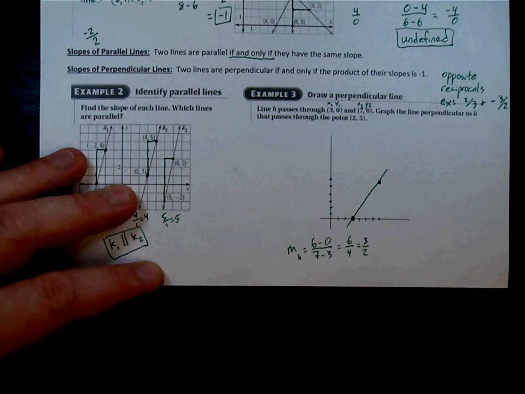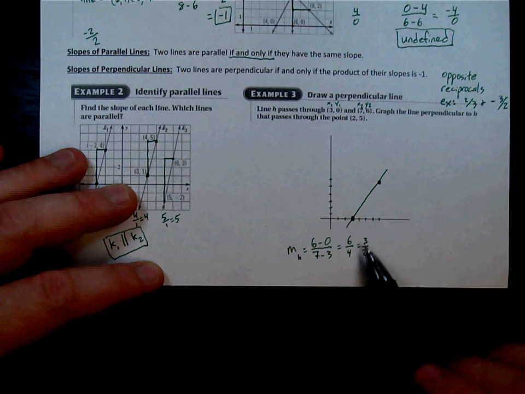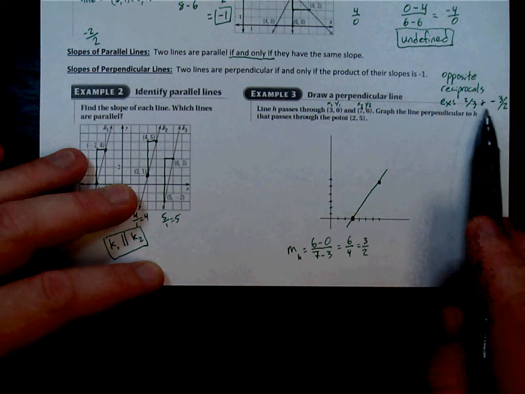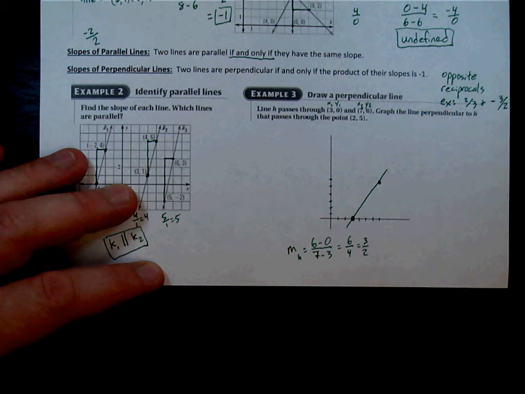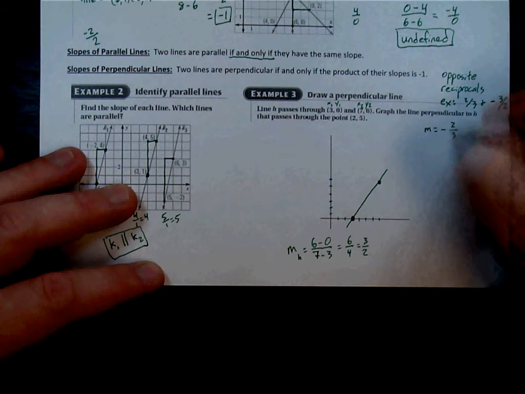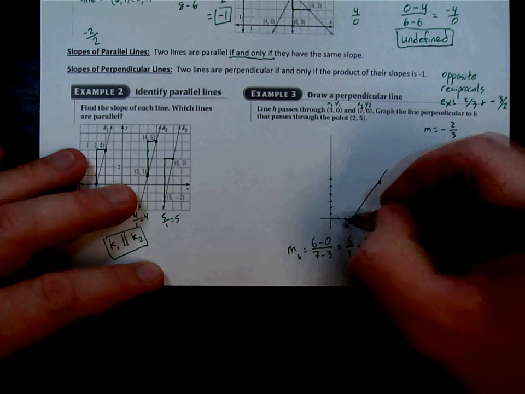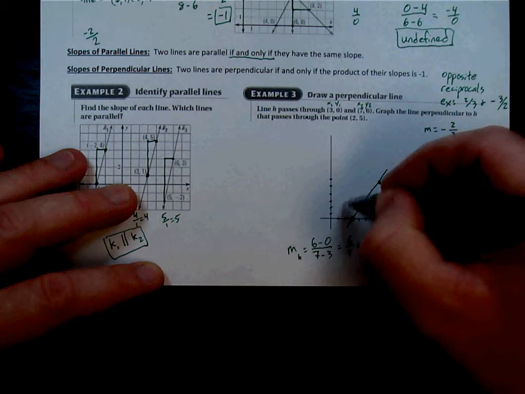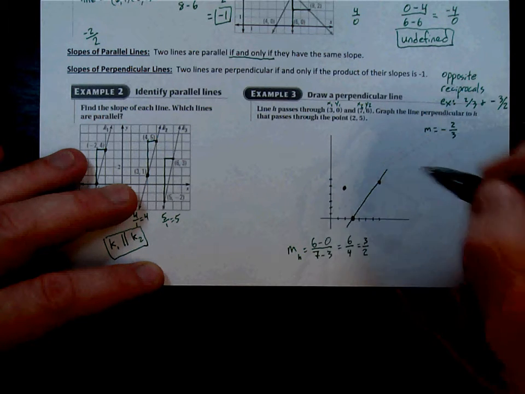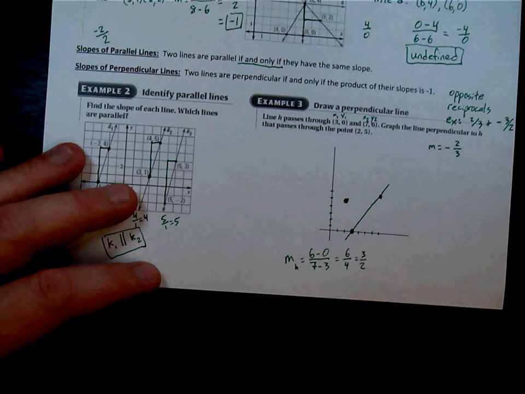And now it says graph the line that's perpendicular to h. So we have to be perpendicular to that. So if we want to be perpendicular, we need the opposite reciprocal, similar to the numbers I used just a little bit ago up here. Opposite reciprocal, you're going to make the sign opposite, so we're going to use a slope of negative and then reciprocate it, so 2 over 3, negative 2 over 3. It tells us to go through the point 2, 5. Let's start by graphing the point 2, 5. And we know what our slope is. Our slope is negative 2 over 3.